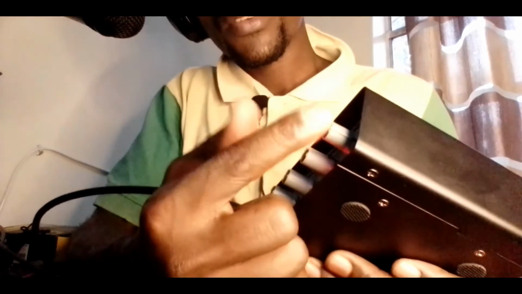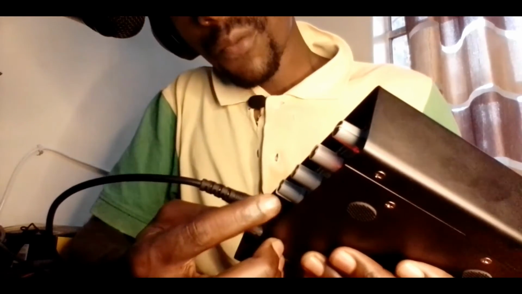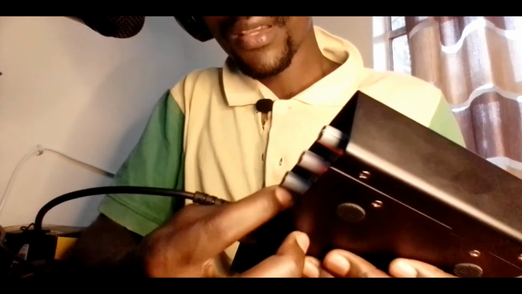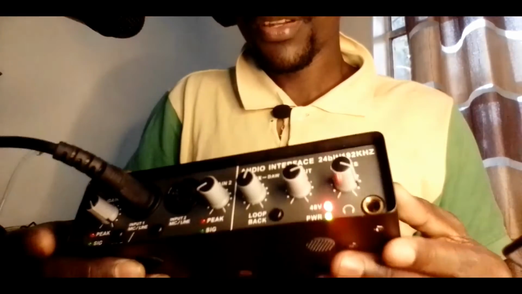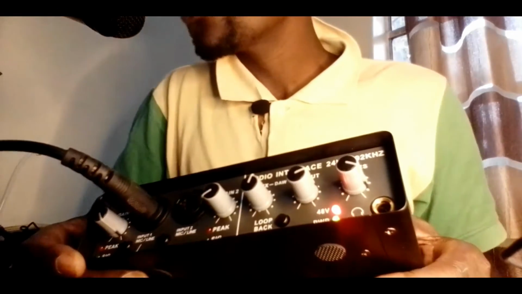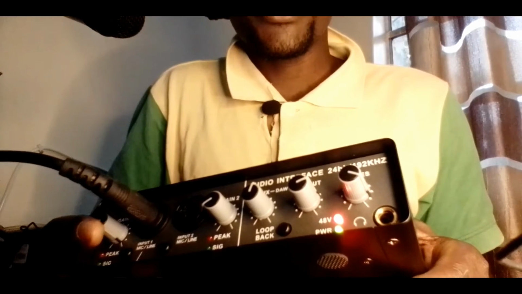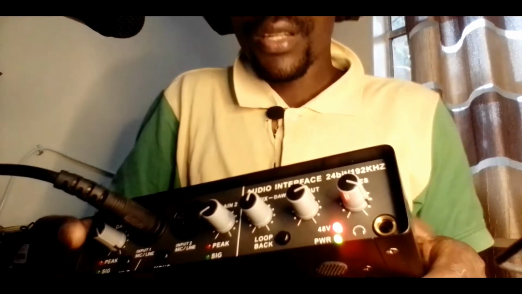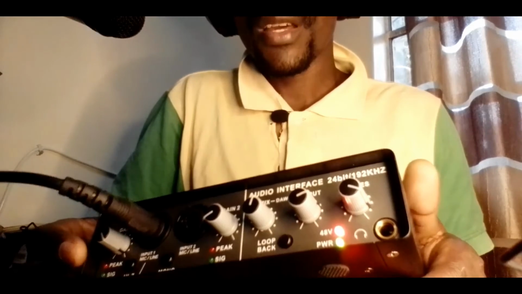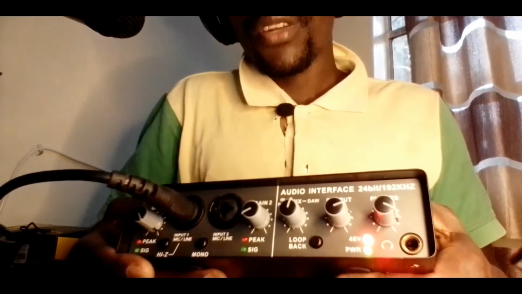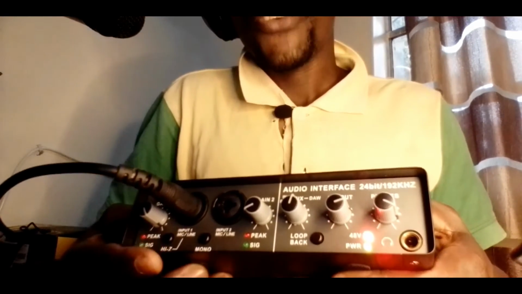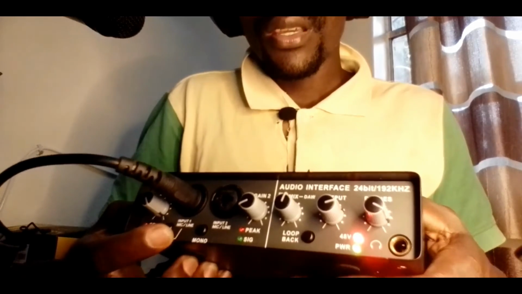So these are the knobs for volume. This is the signal for the second microphone. So that is just how simple this audio interface is, and it helps you control the quality of audio that you record in terms of the volume and maybe a few other aspects. You still need editing after you're done recording, but actually it makes it easier for you to record and monitor your audio just the way you'd like it to be.